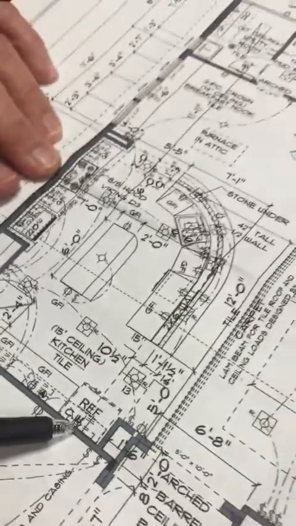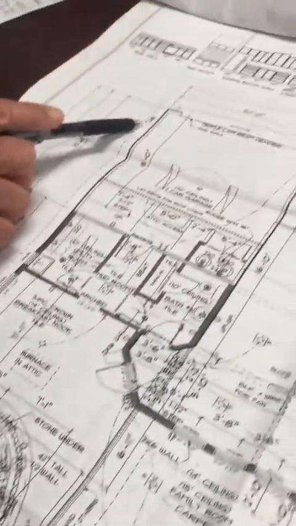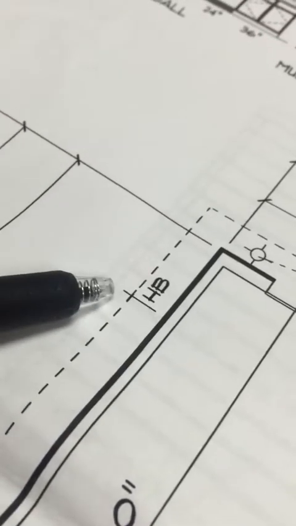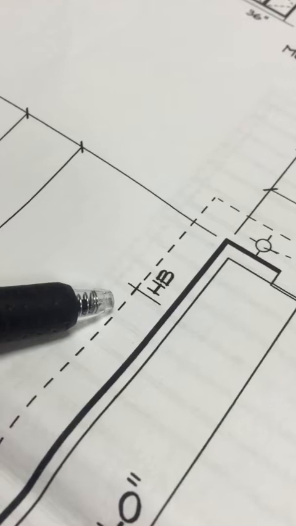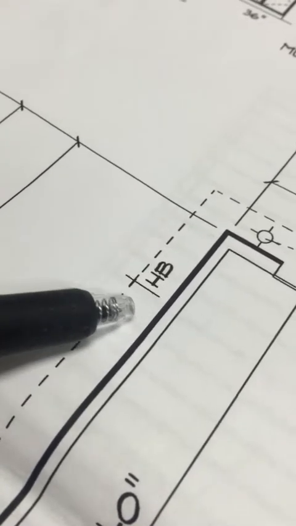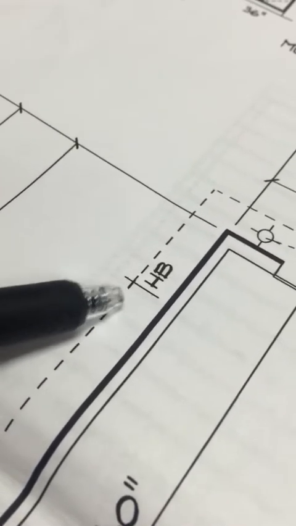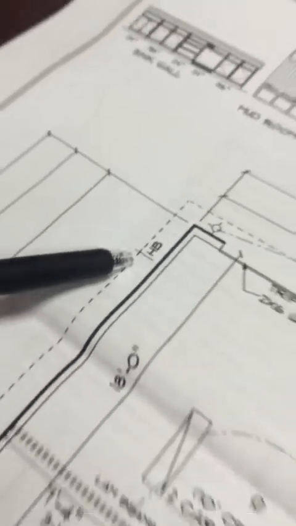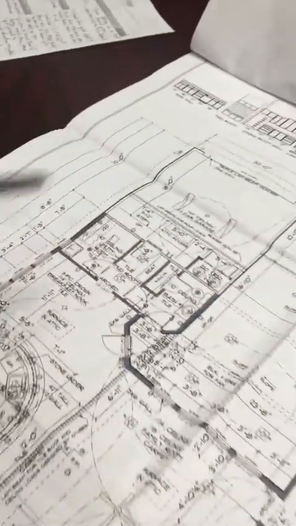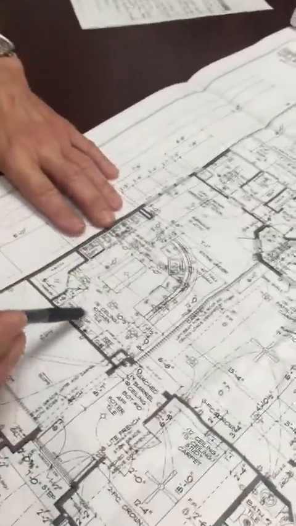And Mike, if I can get you to come over here, here's another water symbol right here, which just looks like a Christian cross. That is for cold water. If it came out and had a line with two slashes through that, it would be hot water. And it says hose bib, or HB right there, which is what that symbol's for.